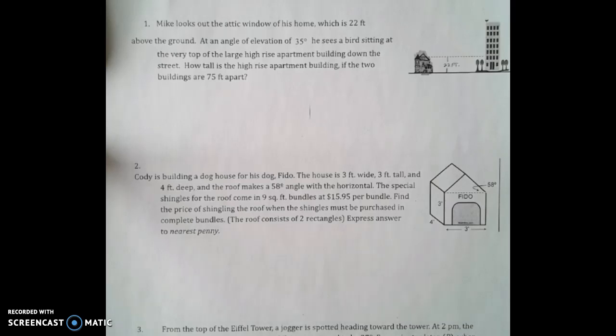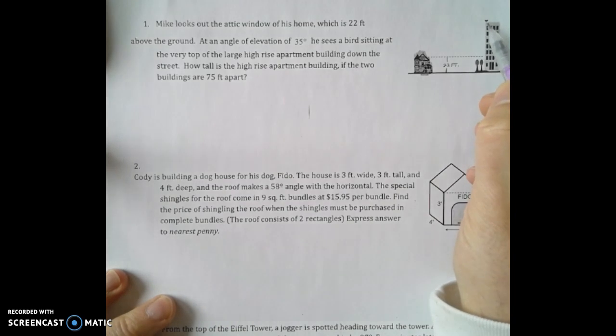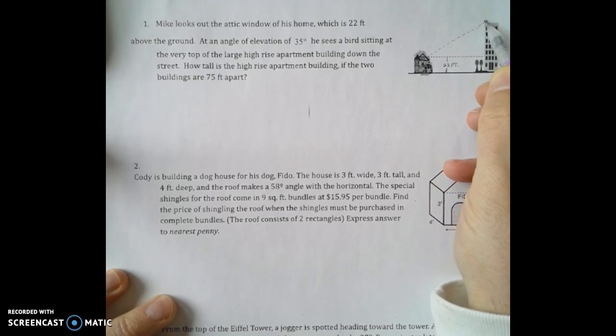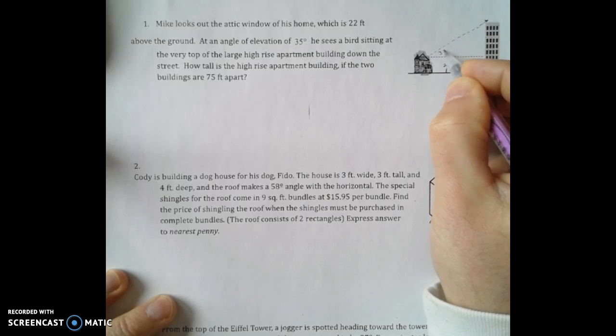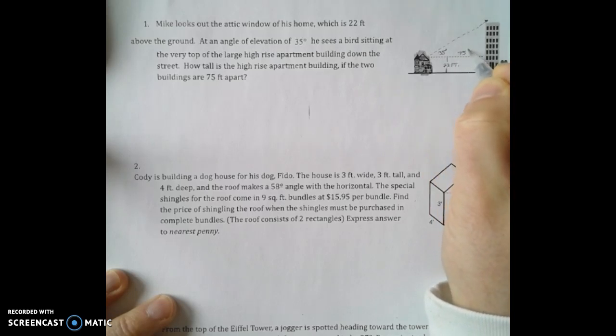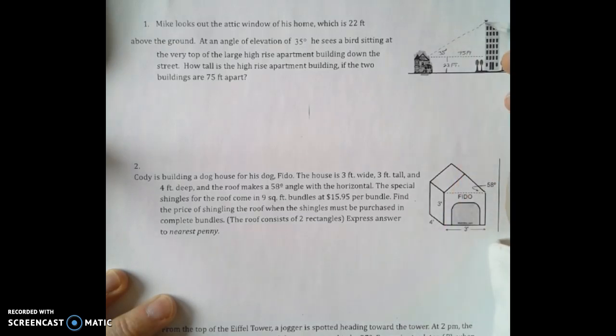Okay, so we can see the bird is up here on top of the apartment building, and we're told that the angle of elevation from where he is in the attic up to the bird is 35 degrees. We're also told that from his house to the apartment building is a distance of 75 feet. What we want to do is figure out what this height is from just above the trees to the top of the building, and then we can combine that with the 22 feet to figure out the total height of the apartment building.